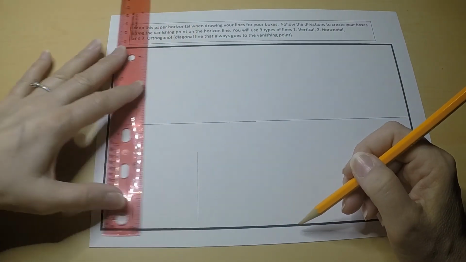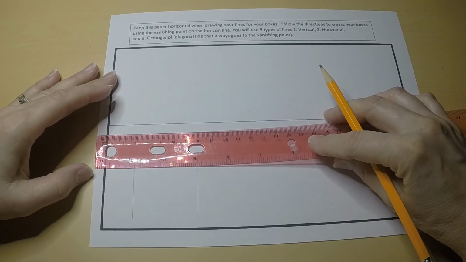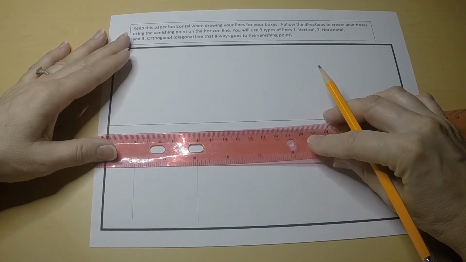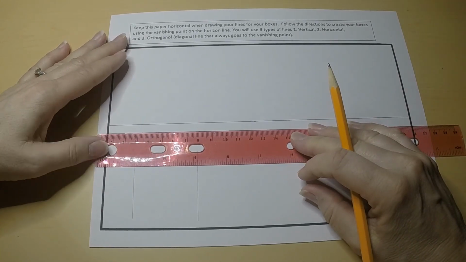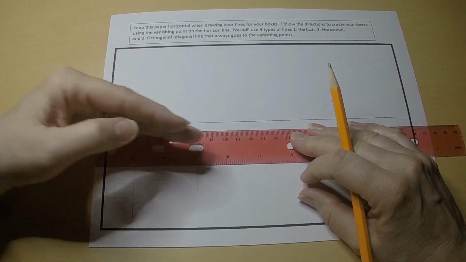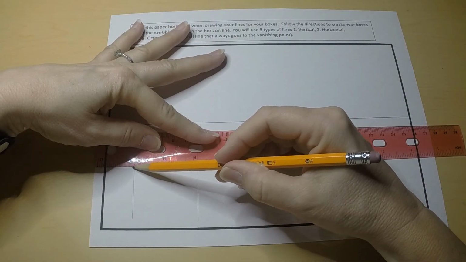I'll show you what we do to make sure we have 90-degree angles on our rectangle. Another vertical line, edge of paper, edge of ruler. I would suggest if you're right-handed, always draw on the right side of your ruler. If you're left-handed, draw on the left side of your ruler. As for horizontal lines, I will draw on the top or the bottom of my ruler, and here I'm going to draw on the bottom of my ruler.